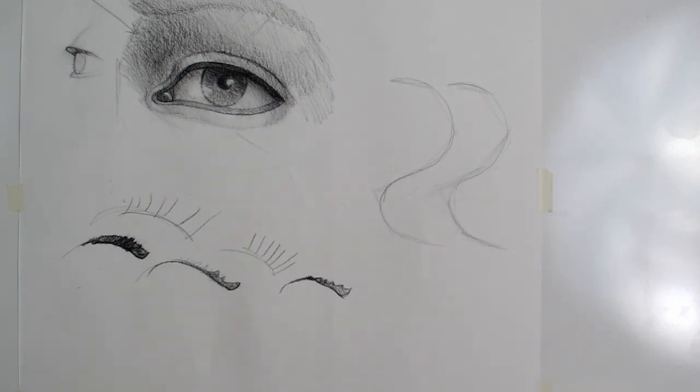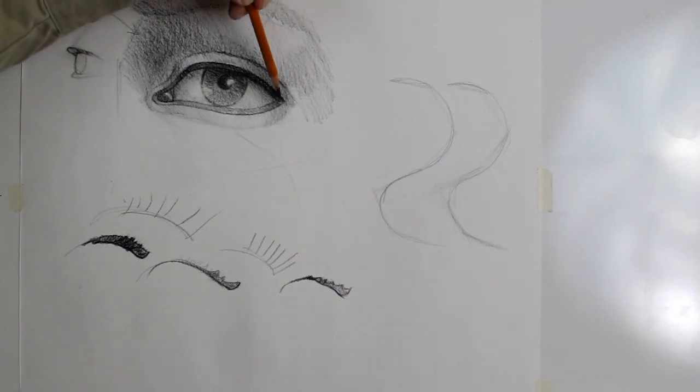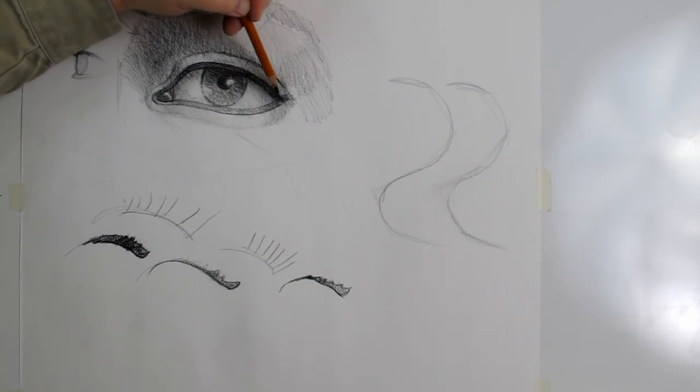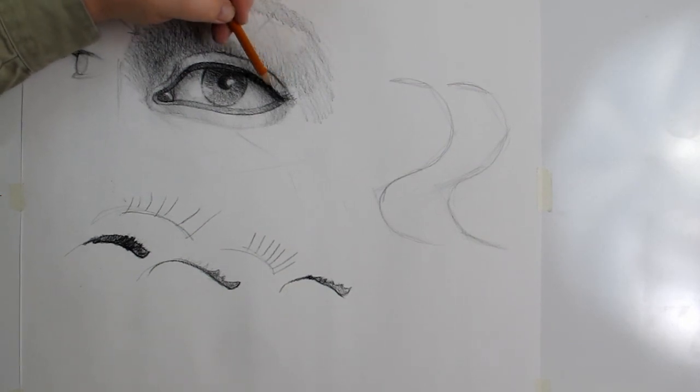So what we're going to do now is some basic little lashes. A lot of times, when we're not doing realism, we just need to indicate lashes. Also consider the gender of the person we're trying to draw, because you may not want to put really long lashes on somebody.